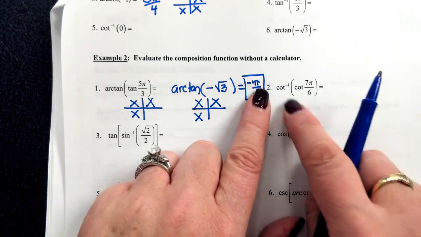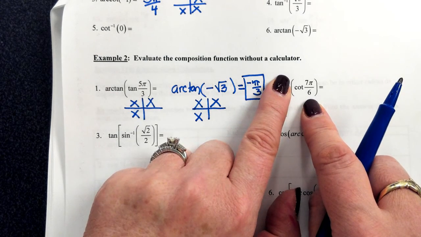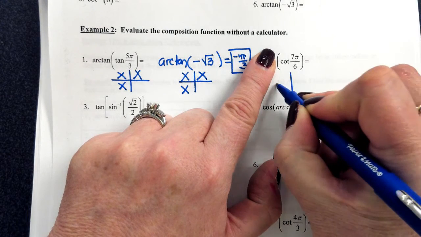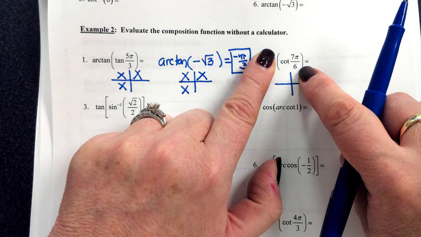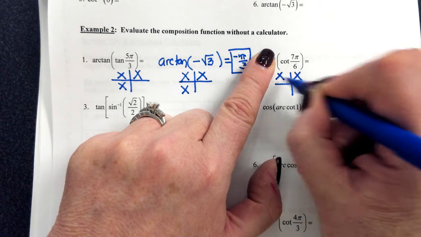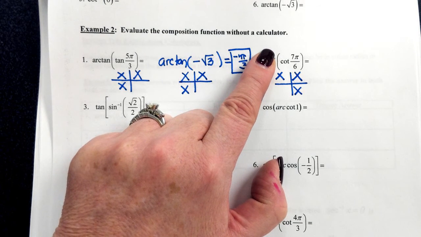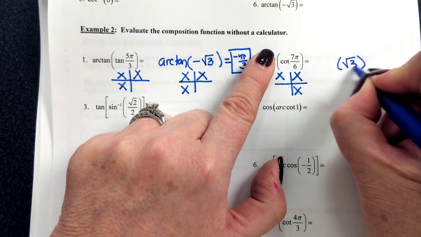Let's look at number 2. Inverse cotangent of the cotangent of 7 pi over 6. So start on the inside. Again, cotangent of 7 pi over 6, it's unit circle. So you're looking at all 4 quadrants. Where is 7 pi over 6 located? 7 pi over 6 is located in quadrant 3. Is cotangent positive or negative down there in quadrant 3? Positive. So it's going to be positive square root of 3.